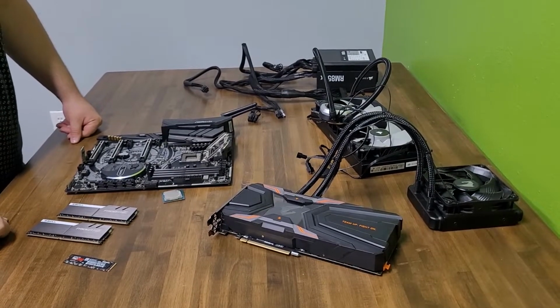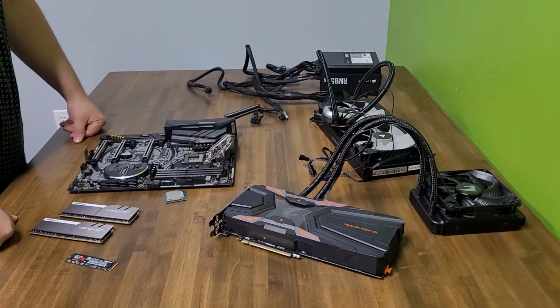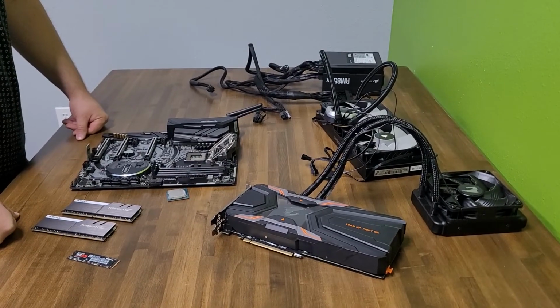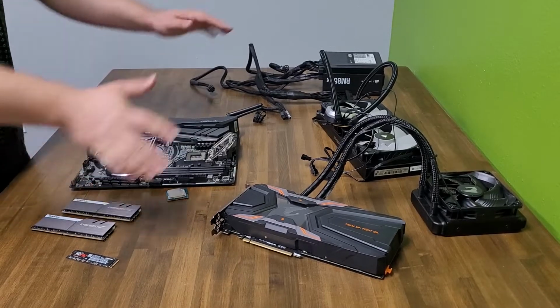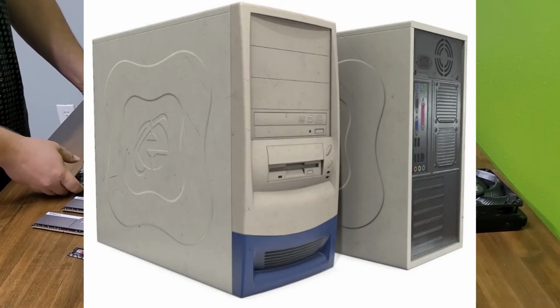Today we're going to talk about the A+ 2011-01 exam, the Core 1 exam. Today we're going to go over the various components of a computer. Now we don't have a case, we're going to demonstrate this outside of a case.